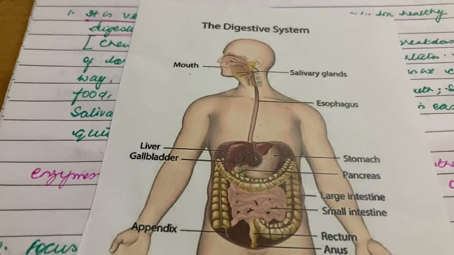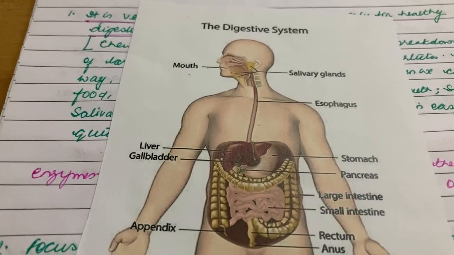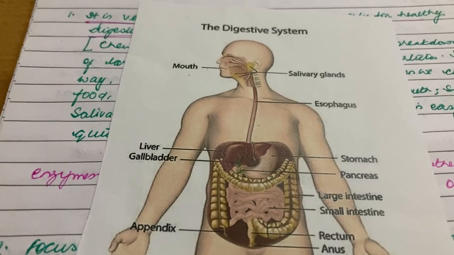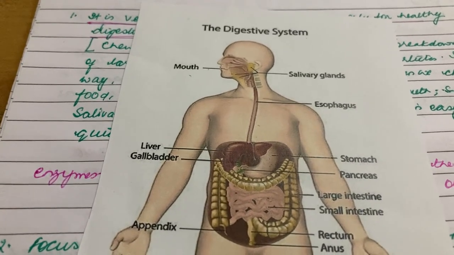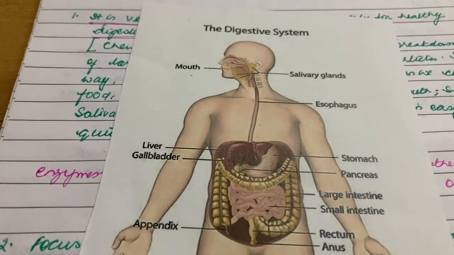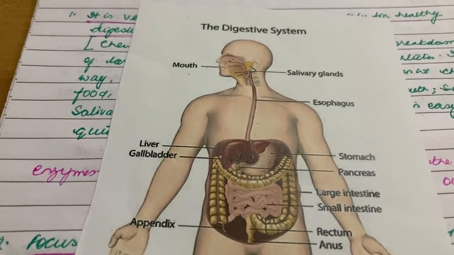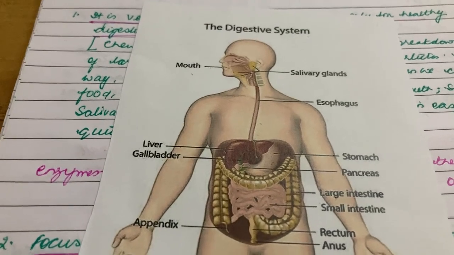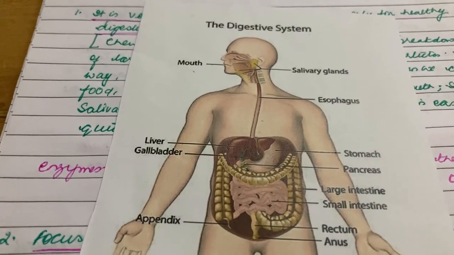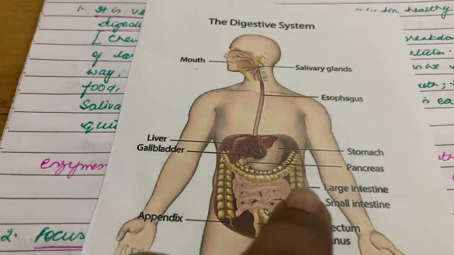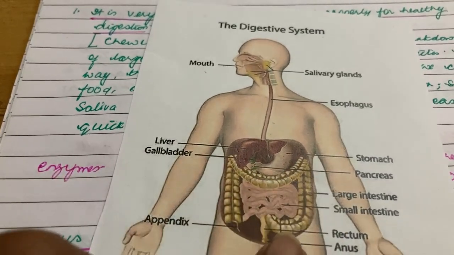The small intestine is a long coiled tube which helps in the absorption of nutrients, and through this coil the food passes very slowly. Here the food gets completely digested with the help of the two juices I have mentioned. The digested food is then absorbed by the blood in the small intestine, and the undigested food moves to the large intestine.